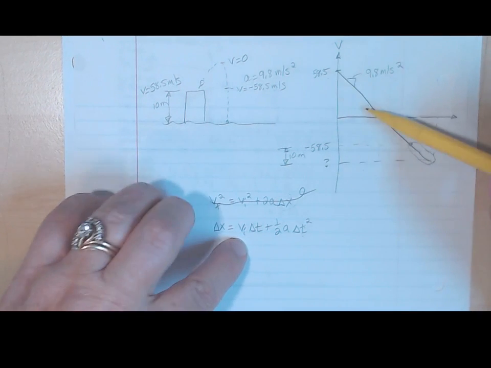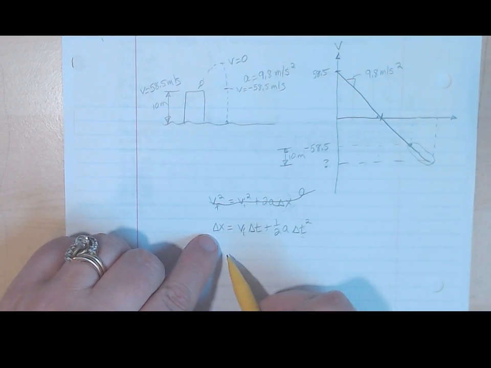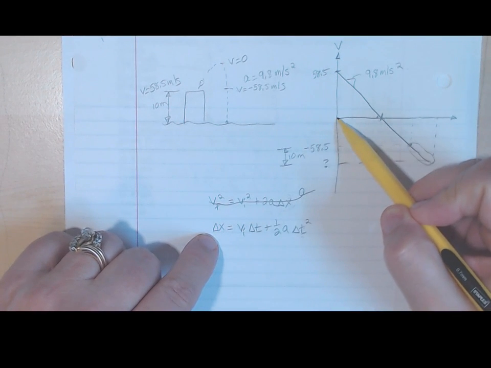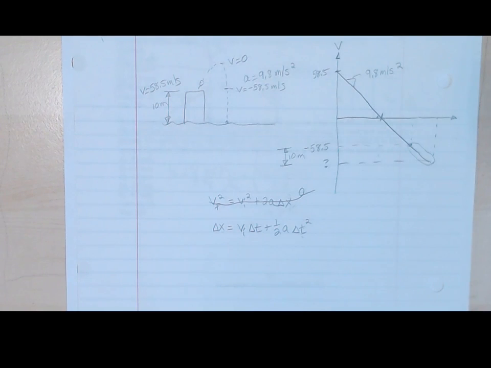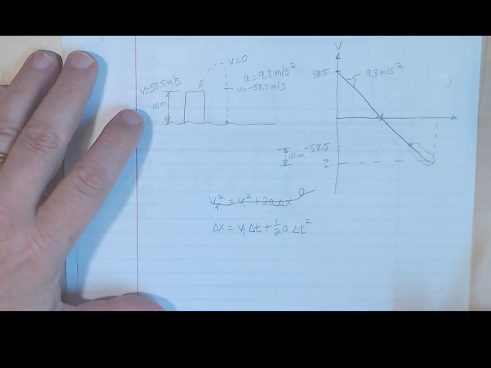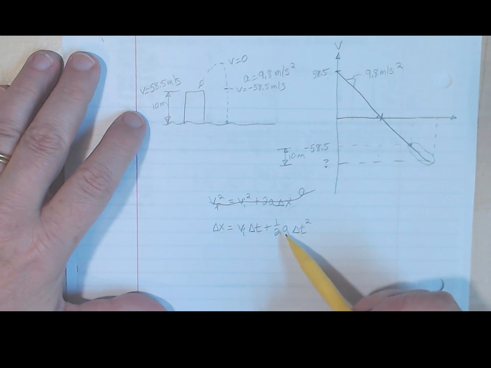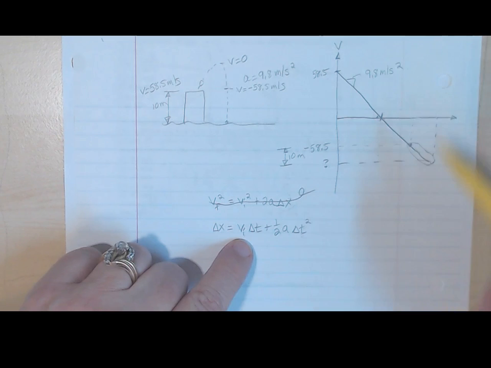So let's go from this point to this point and see what that t is. So what's the delta x? Oh, I don't know that either. Okay, never mind. I'm going to go back to, no, I do want to use this one.